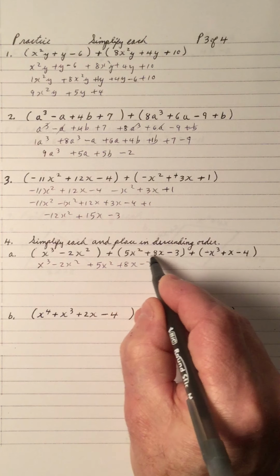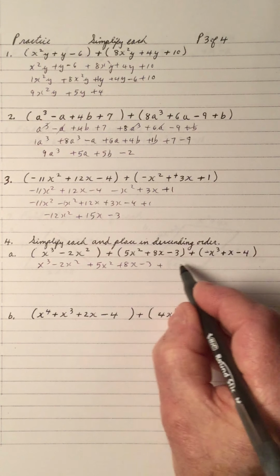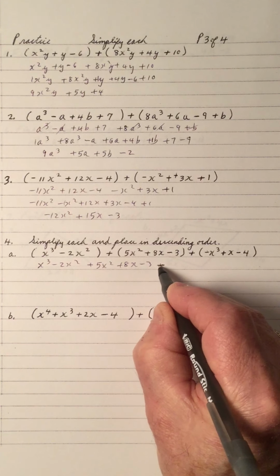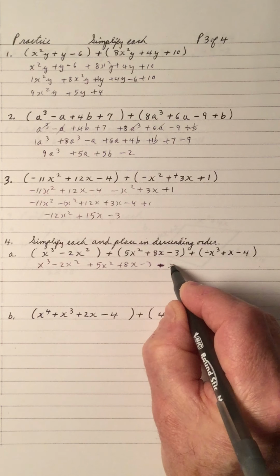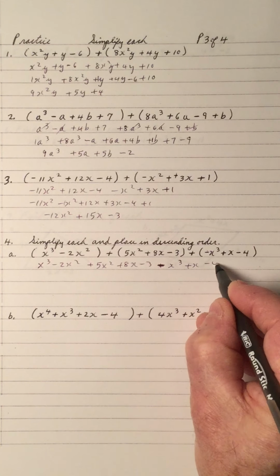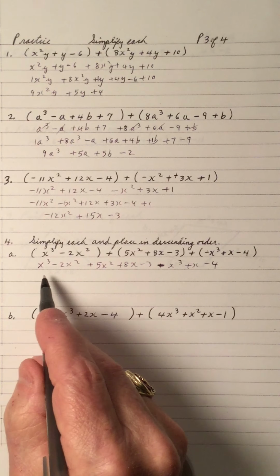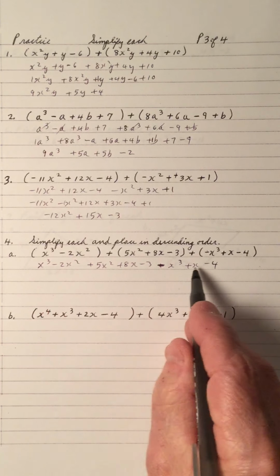When you're adding, you do not change what's on the inside. We're adding, so we do not change these. So that's, you can leave that stay in negative like that if you want. Plus x minus 4. Now that we have them all done, now group in descending order.